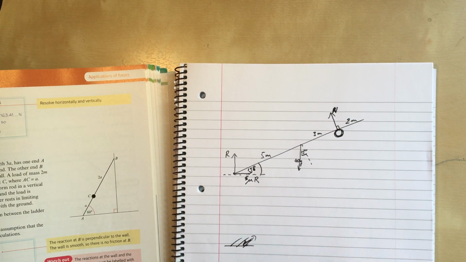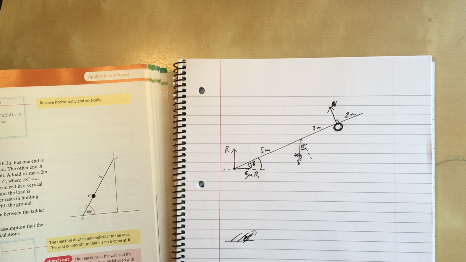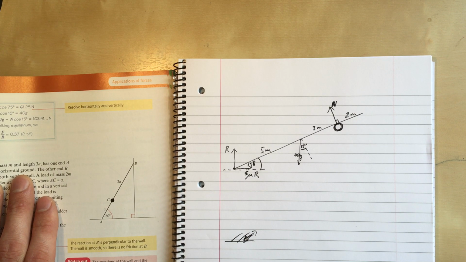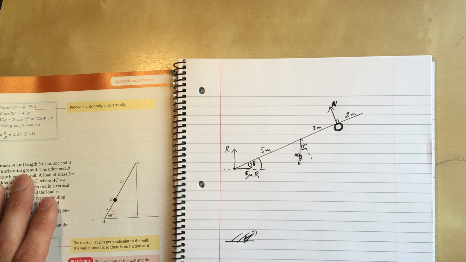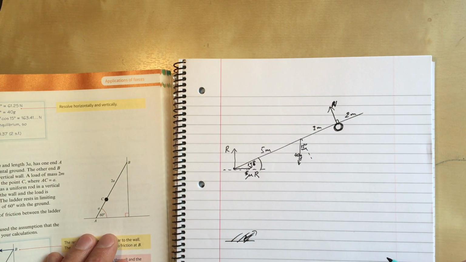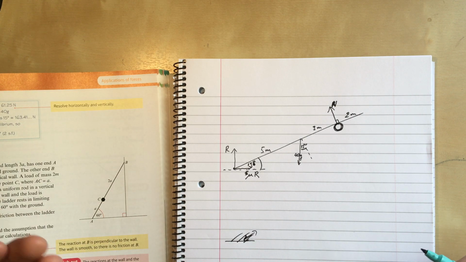Okay, so what can we do? We can say that upwards forces equal downwards forces. We can balance the forces out, and then we can also take moments. Now, in the book, they've taken moments first, and then they've done the forces afterwards. Well, how are we to know that that's the most efficient way of doing it? Basically, we don't know, so we're just going to have to work with what we've got.